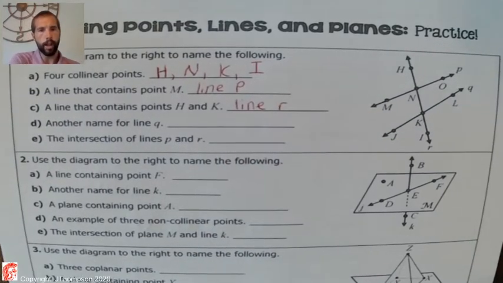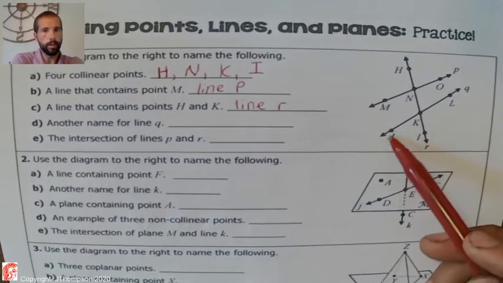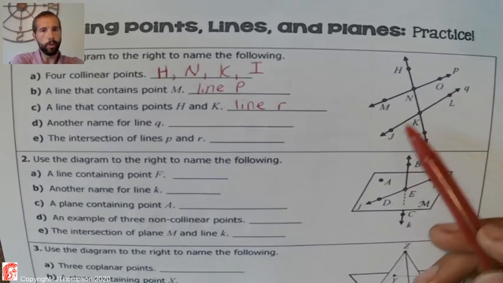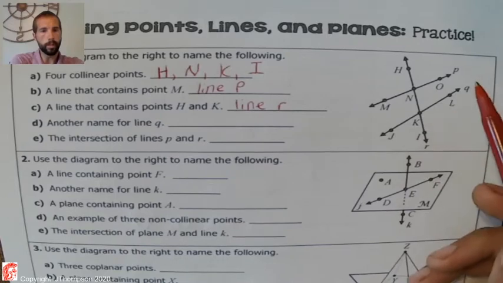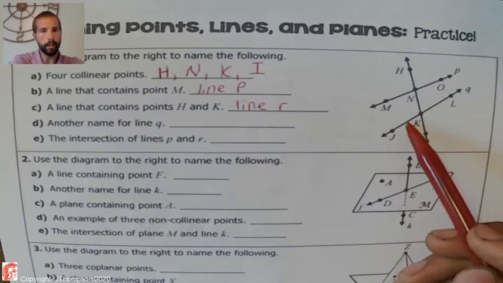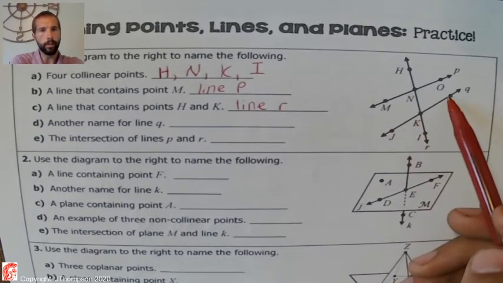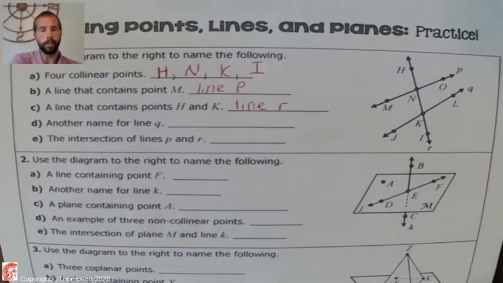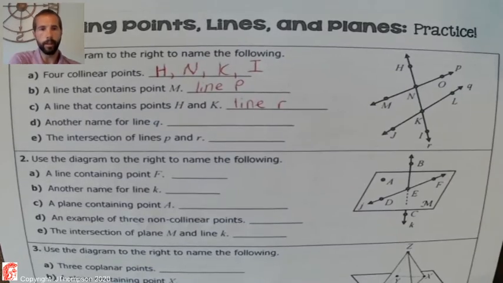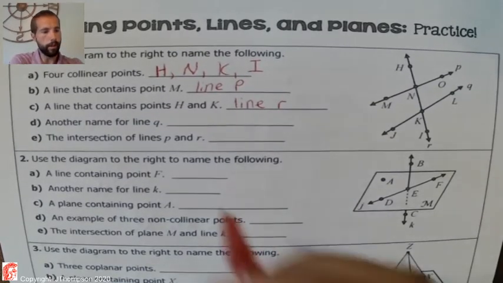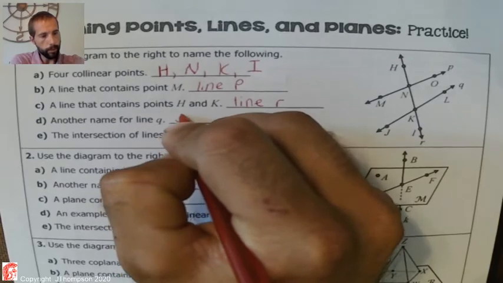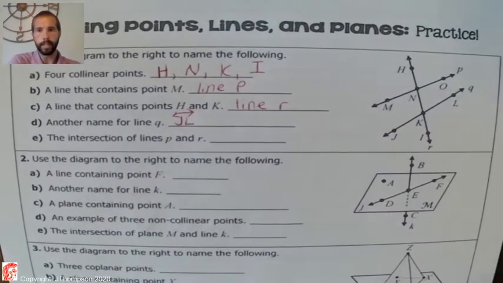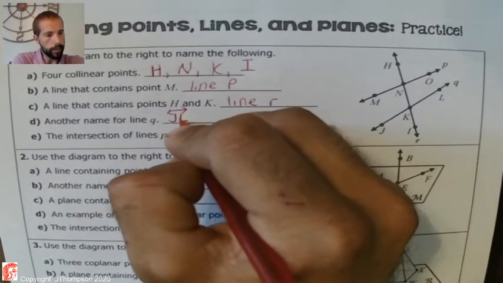What's another name for line Q? So line Q is this line down at the bottom here. We can also name a line using 2 points that are on that line and only 2 points. So we can call it line JK, line KL, line JL. We can call it LK, KJ, or LJ. So any of those ways are different ways of naming line Q. I'm just going to call it line JL. So I'm going to put capital J, capital L with the line symbol above it. That's the easiest way, I would say, of naming the line.